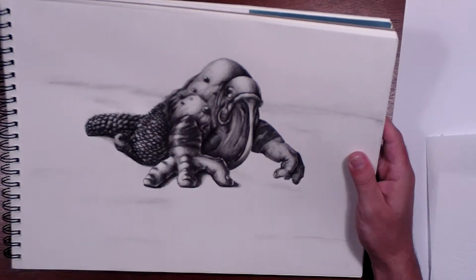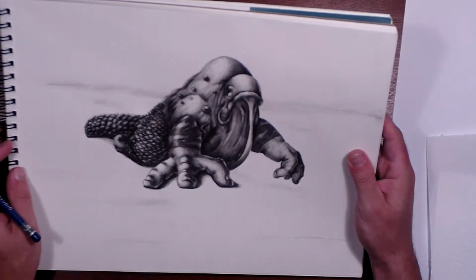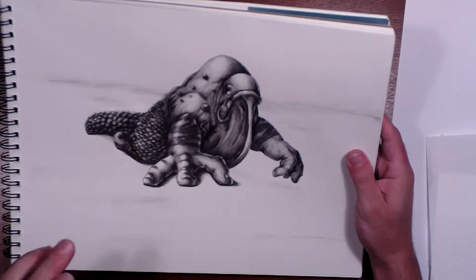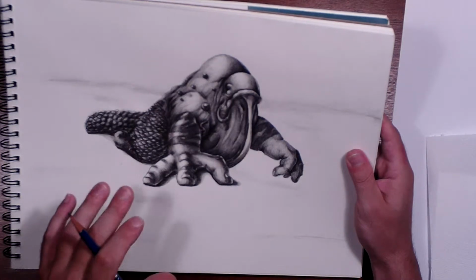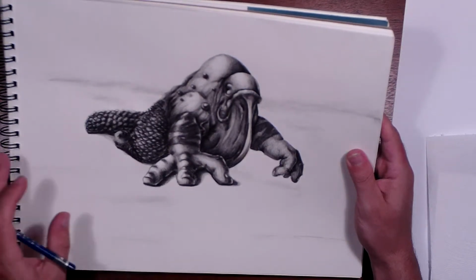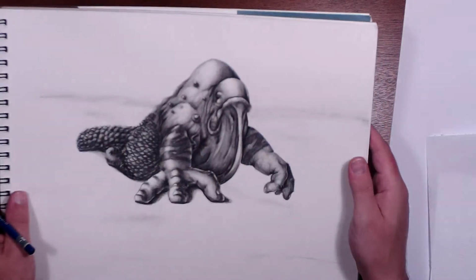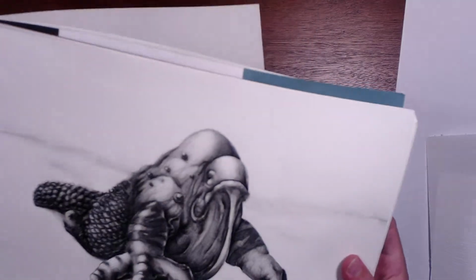I could do dynamic poses. I could go ahead and create it using a lot of texture and feel and adding mood and different types of lighting, as well as background and things. But that is just a very basic way of designing or drawing a character without spending a lot of time.